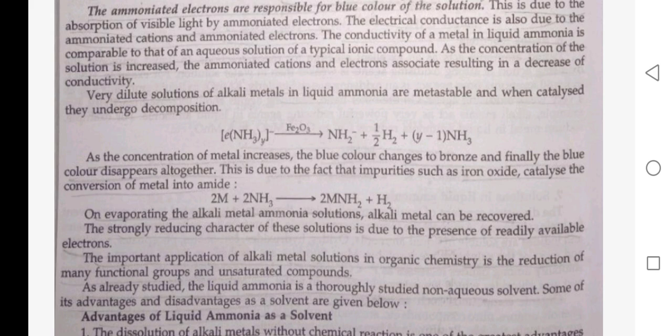As the concentration of the solution is increased, the ammoniated cation and electron associate, resulting in a decrease of conductivity. Very dilute solutions of alkali metals in liquid ammonia are metastable, and when catalyzed they undergo decomposition.